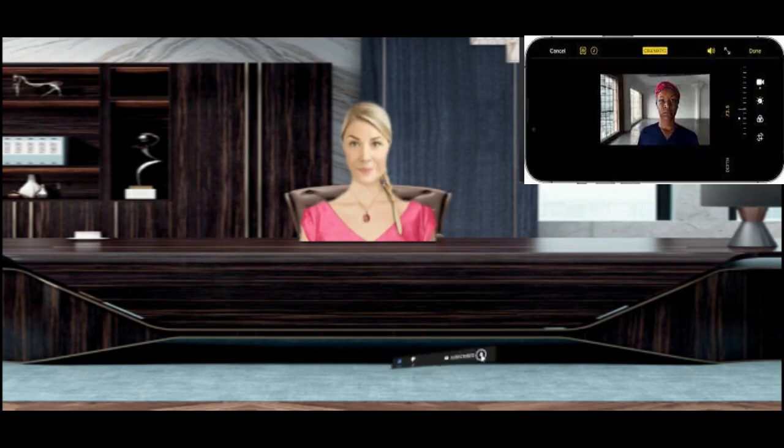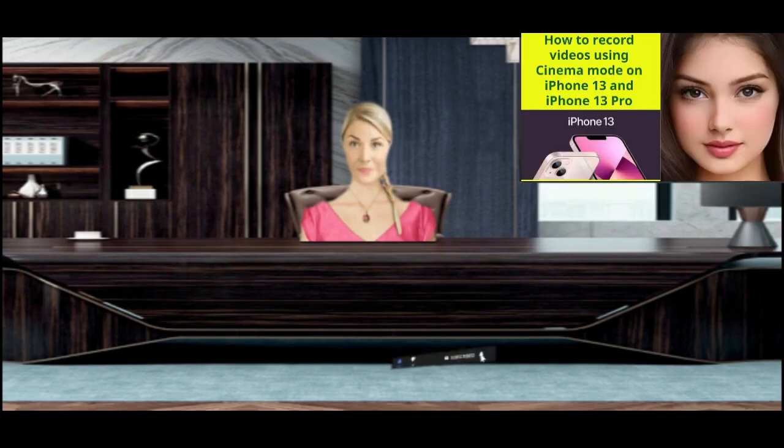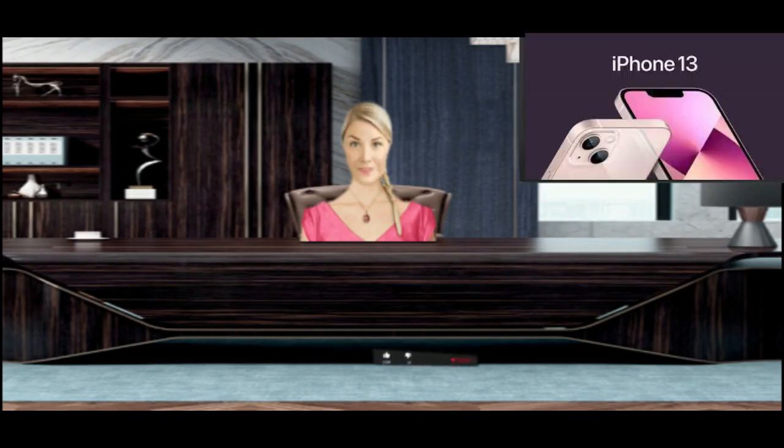It's remarkable that Apple has managed to put this advanced movie technology into the hands of the general public and make it simple and foolproof to implement. Focus shelves. How to record videos in cinema mode on iPhone 13.